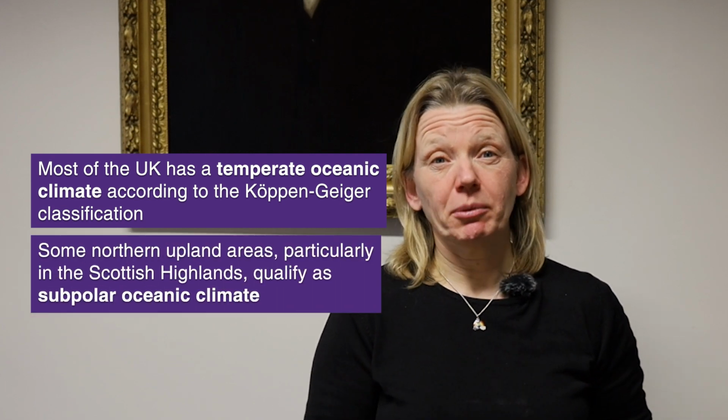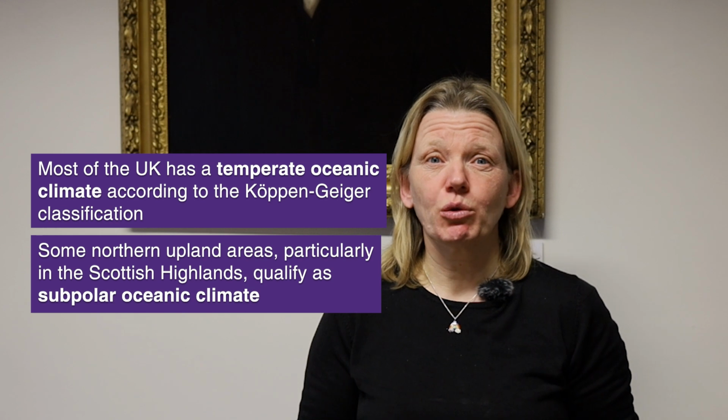The United Kingdom has a unique climate as an island surrounded by water, influenced by warmer air from the south, colder air from the north, warm ocean currents and the Eurasian landmass. Most of the UK has a temperate oceanic climate according to the Köppen-Geiger classification. It basically means we have warm summers, mild winters and rainfall throughout the year. Some northern upland areas, particularly in the Scottish Highlands, qualify as subpolar oceanic.